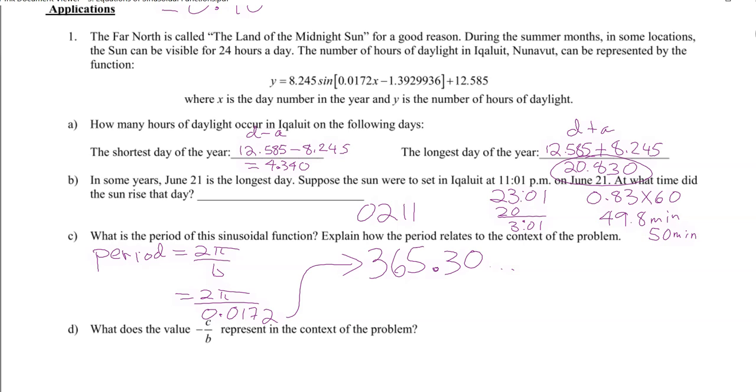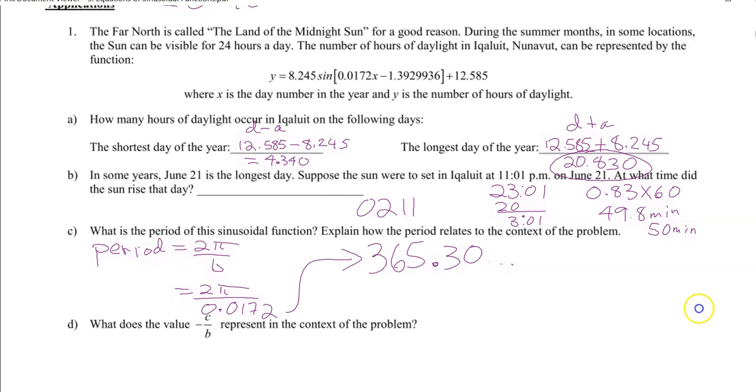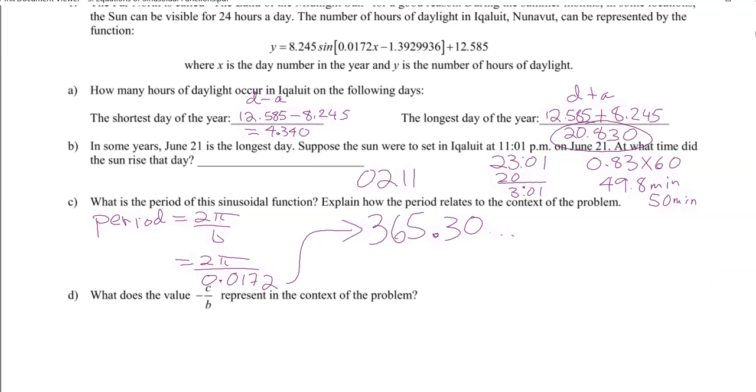So that period, if you plug 365 in there, the 0.0172 is going to change it into radians, which doesn't matter to us, but it's just going to change us into the units that the calculator is using. What does the value negative c over b? All right, so let's work that out.